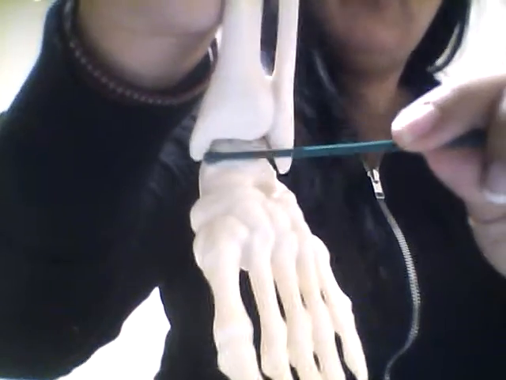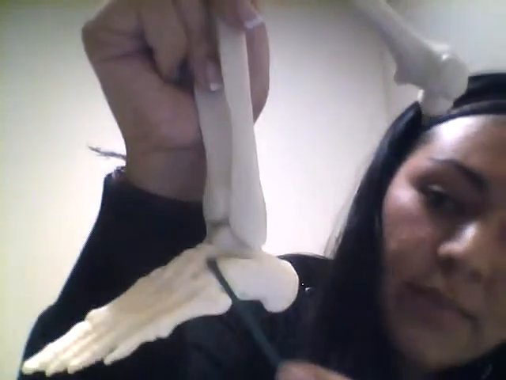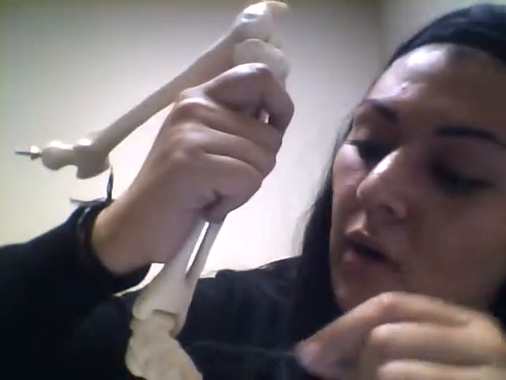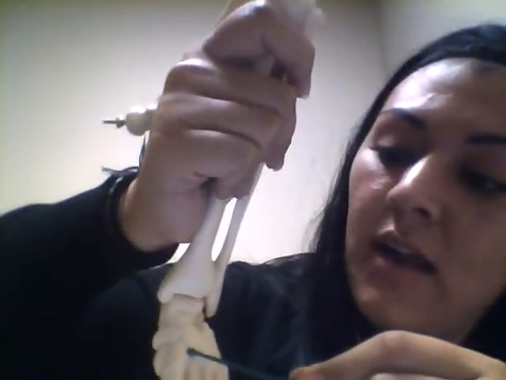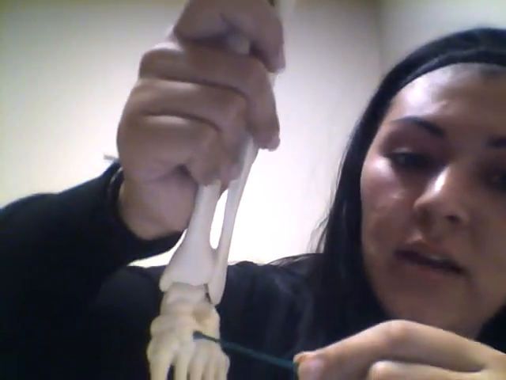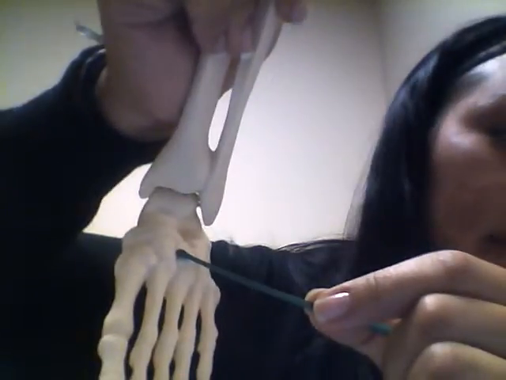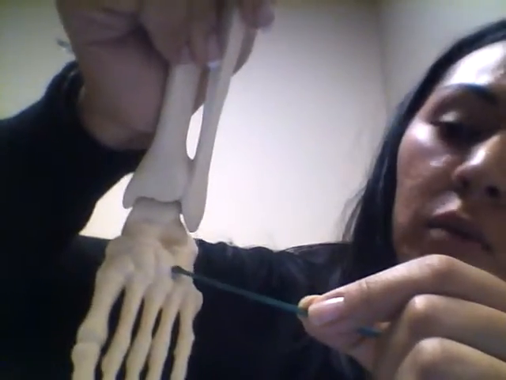And then we have the cuboid, which is going to be right here, this bone right here. And then after the cuboid, we have the navicular, which is this longer bone right here. And then after that, we have the medial cuneiform, which is right here. And after the medial, we have the intermediate, which is right here. And then after the intermediate, we have the lateral, which is right here.